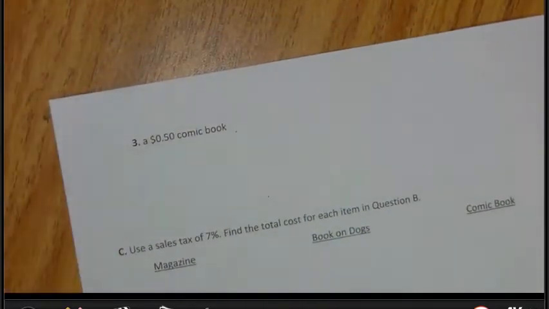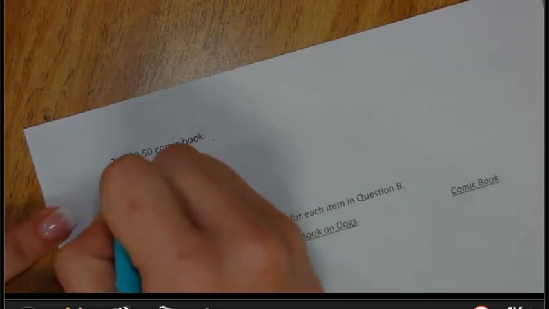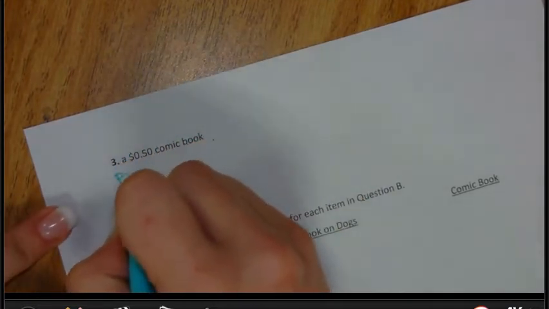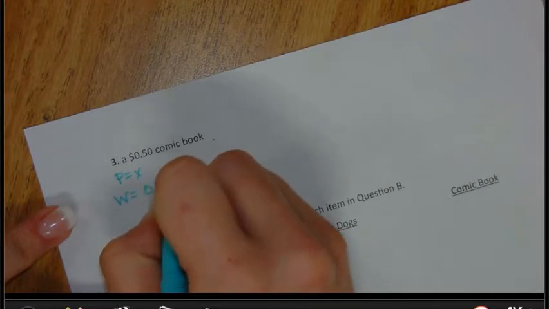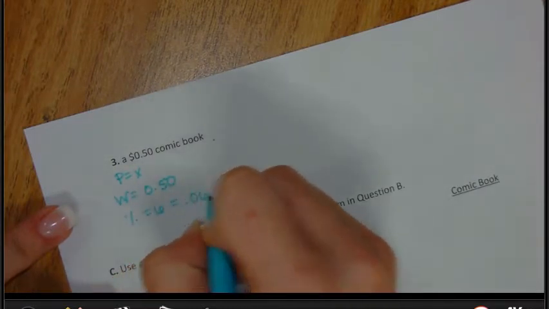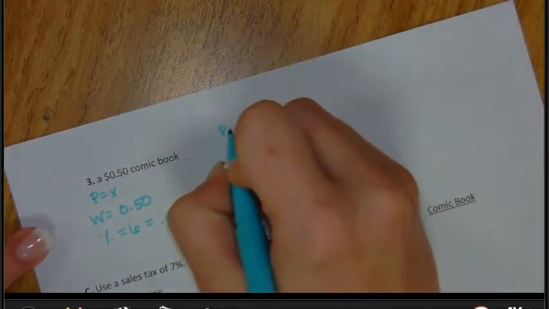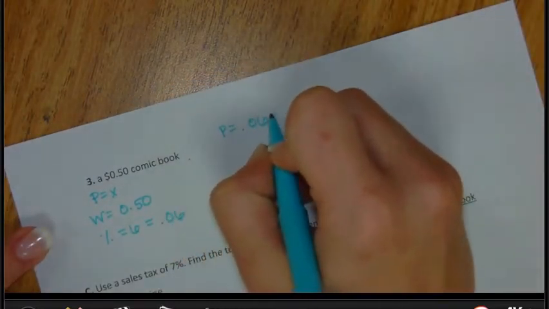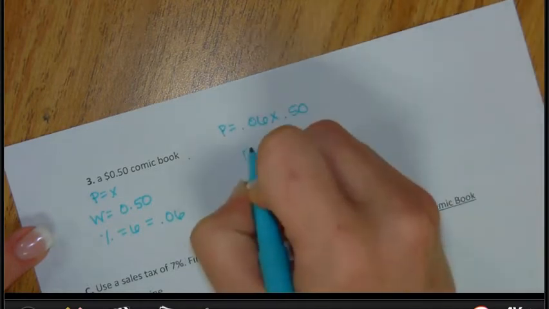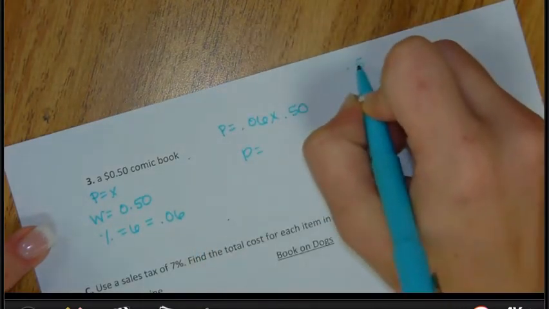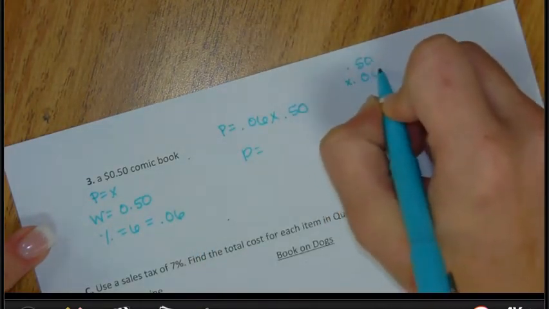All right. Number 3, it looks like I have a comic book. Let's go ahead and do this one together. This one's at 50 cents. So my part is unknown. My total is 0.50. And my percent is still 6%, from the other side, 0.06. So part is equal to 0.06 times 0.50. I'm going to do 0.50 up here at the top times 0.06.